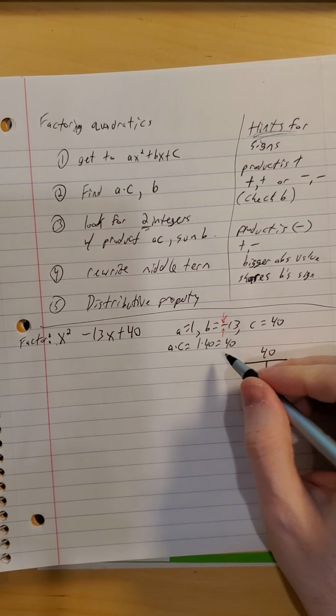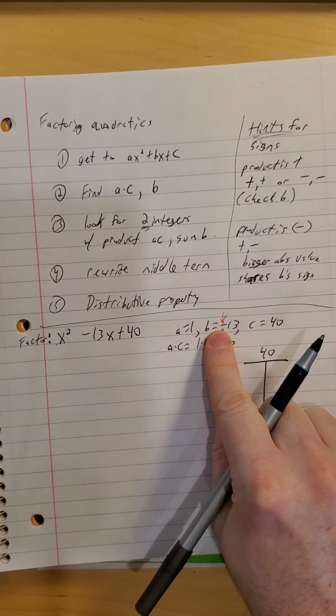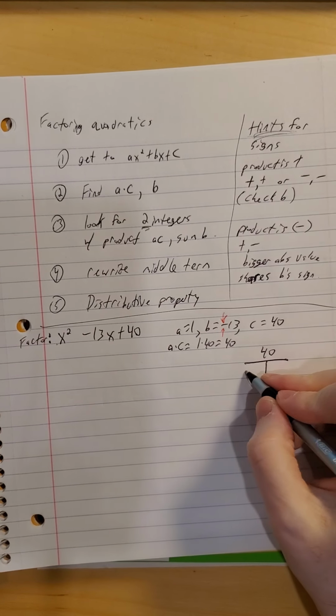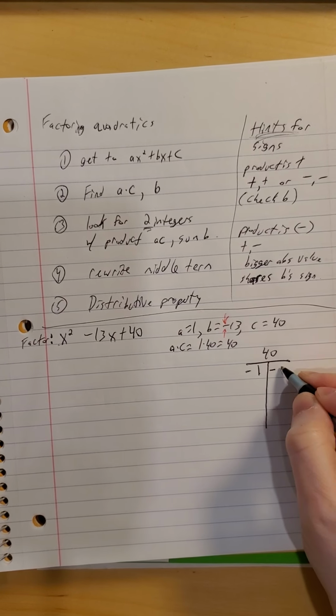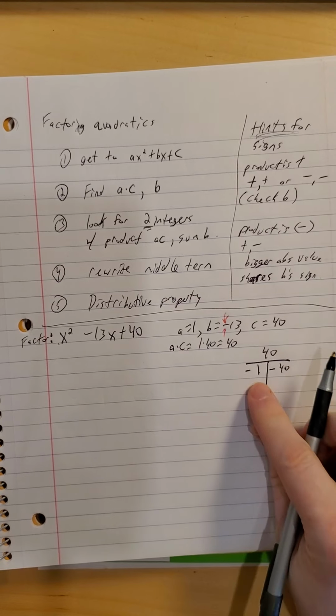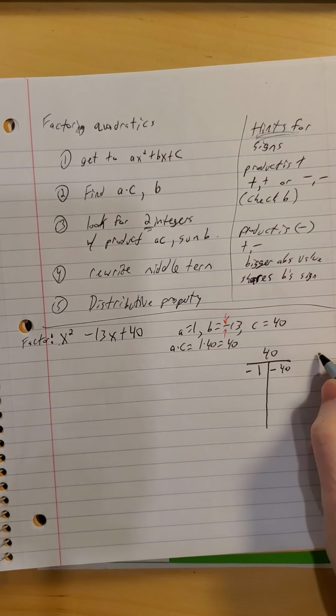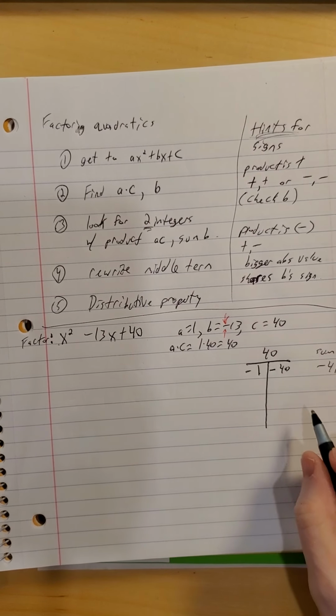So our product here is positive, so it's either going to be plus plus or minus minus. The fact that B is a negative tells me to make everybody in this a negative. So negative 1 and negative 40, product of 40, but a sum of negative 41, we wanted a sum of negative 13.